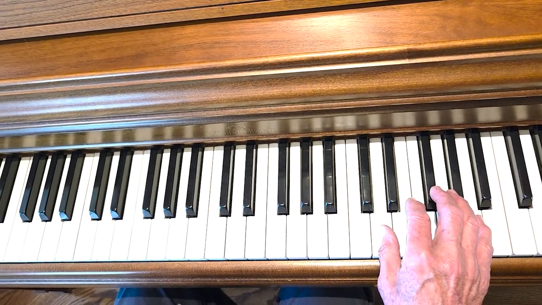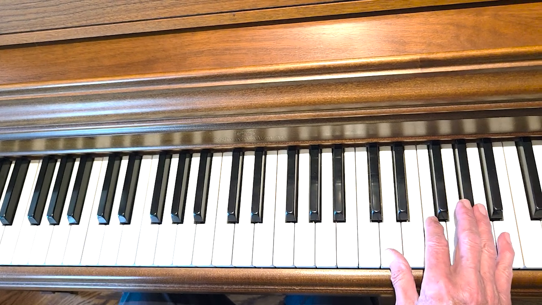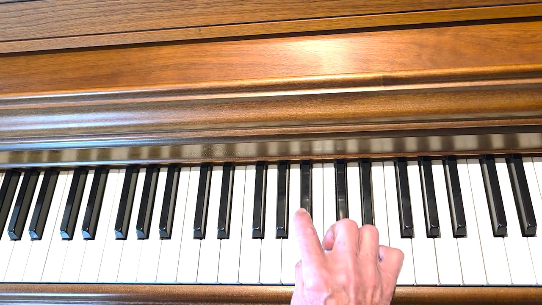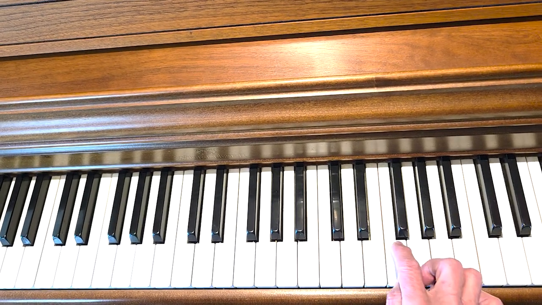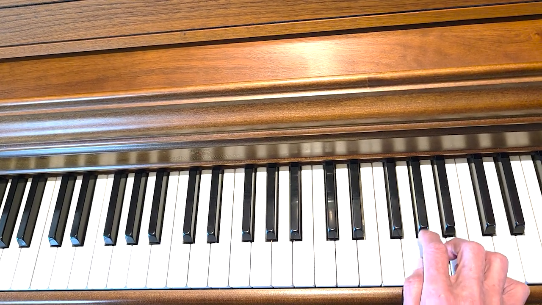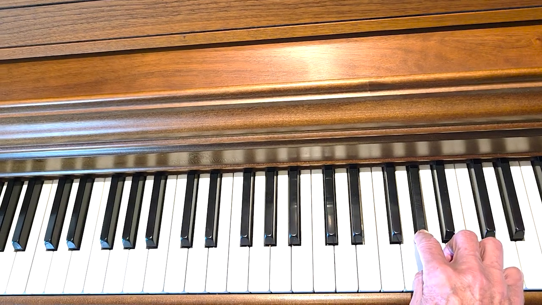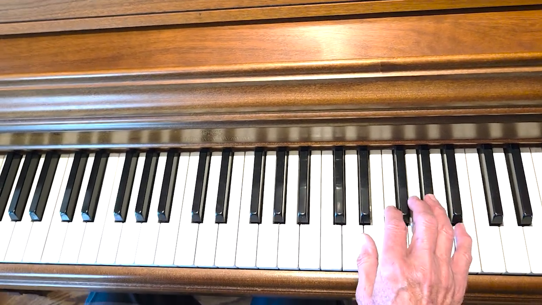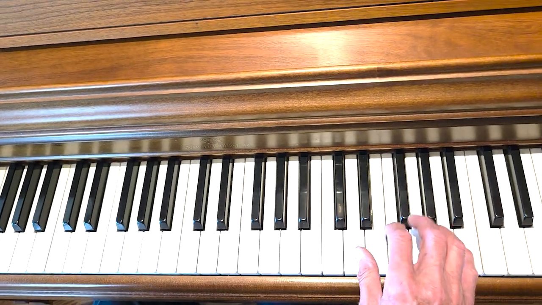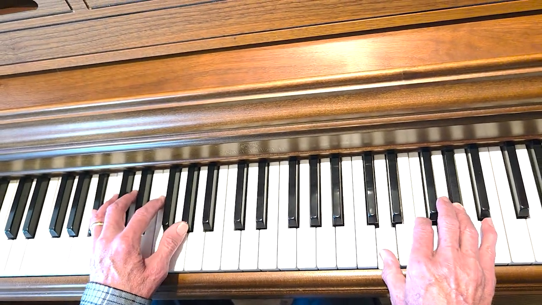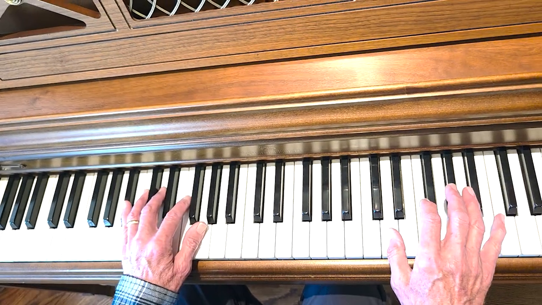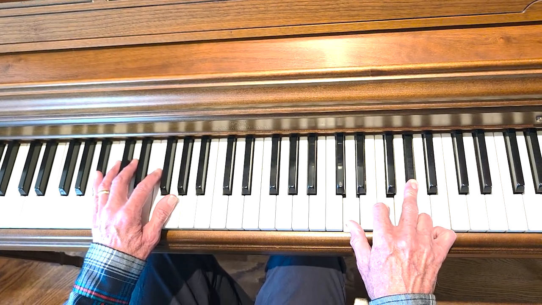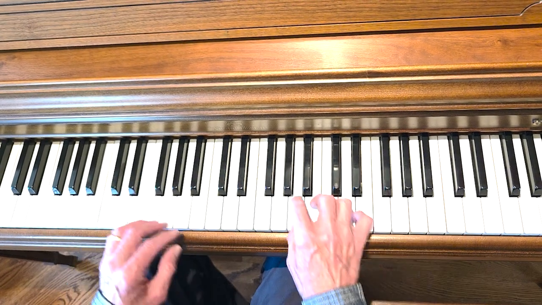Now we're going to B flat, and we're going to do a B flat 7 chord. B flat, 1, 2, 3, 4, 5, 6, a 7th chord. So there'll be an A flat in a B flat 7th chord. And so I've got D, F, A flat. So let's play it up to there.